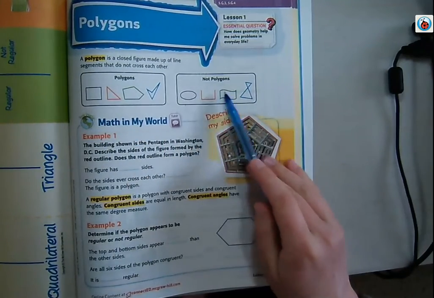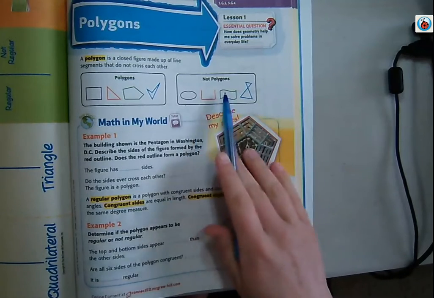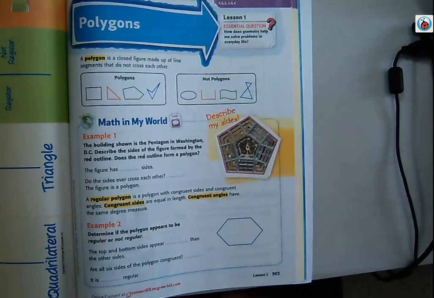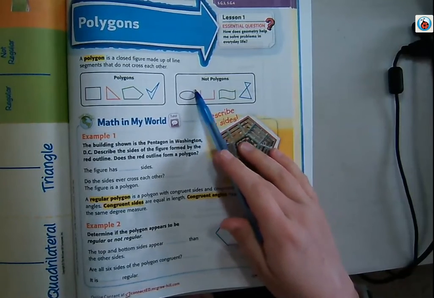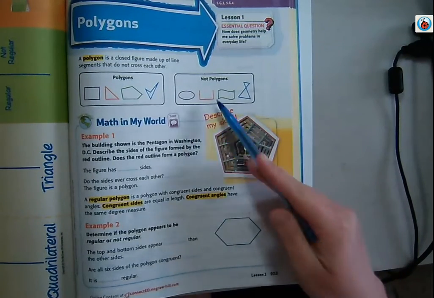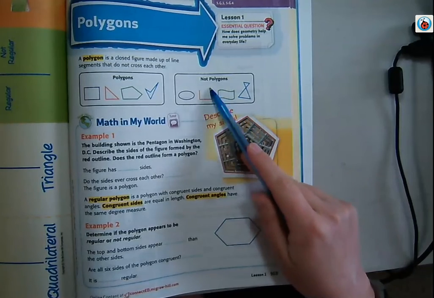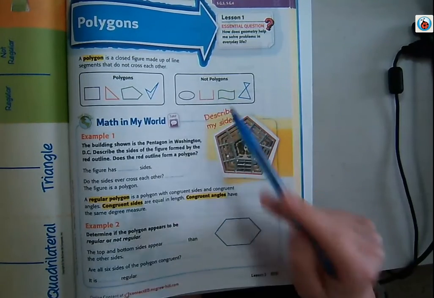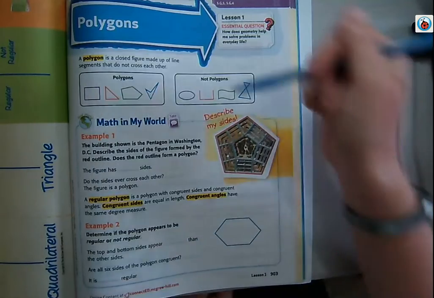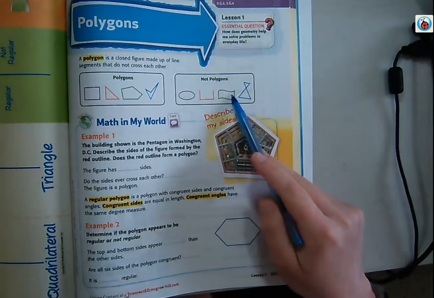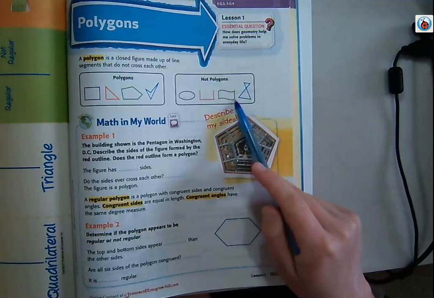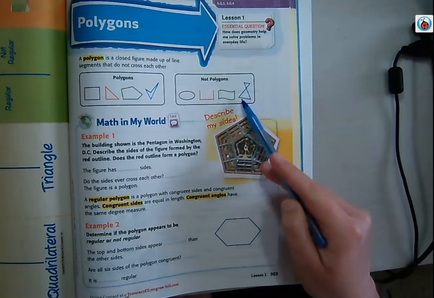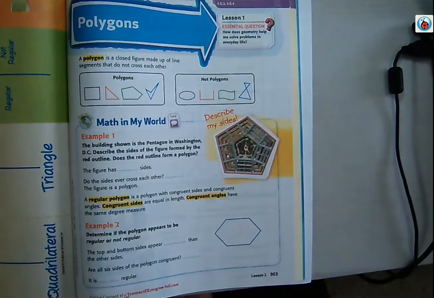These here are examples of not polygons, and we'll describe why they're not. This one doesn't have multiple line segments, it's just one curve. This one is not closed, it's not all connected, like you can pour things into it basically. This one also has curves. It does have nice line segments, but it has curves to it, and that's not part of a polygon. And then this one, the lines cross.